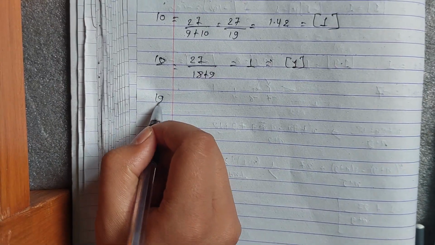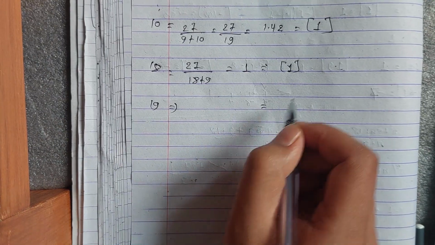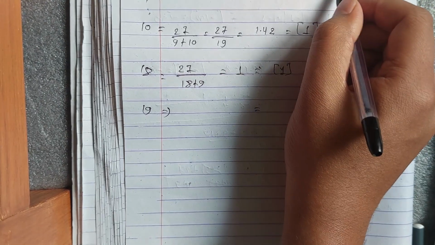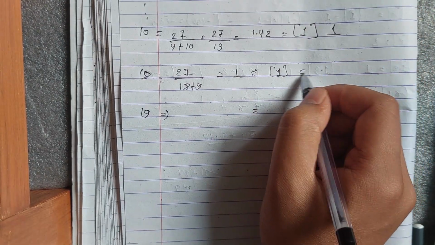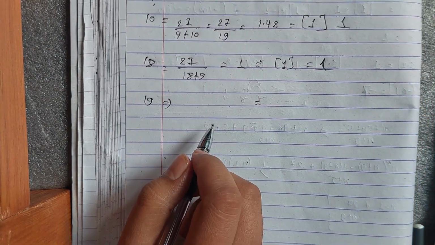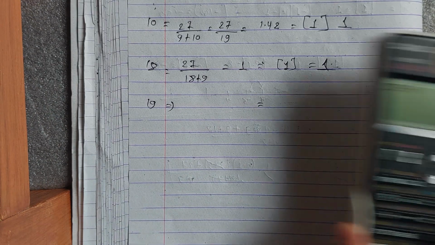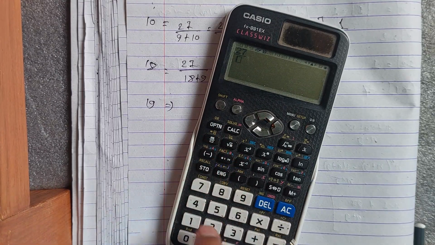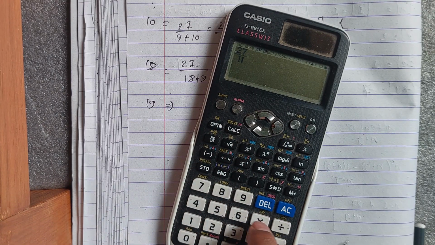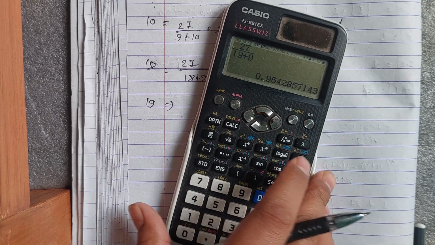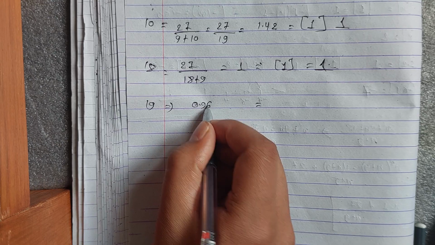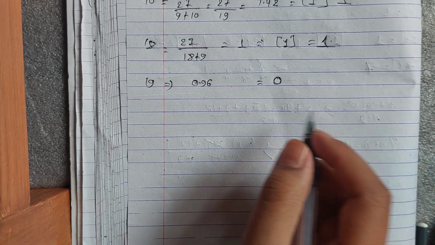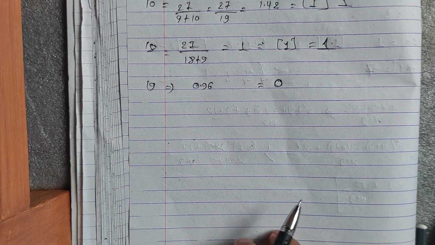And from 19 onward, this becomes 0.96 at 19, so the greatest integer will be 0. So from 19 onward our greatest integer becomes 0.